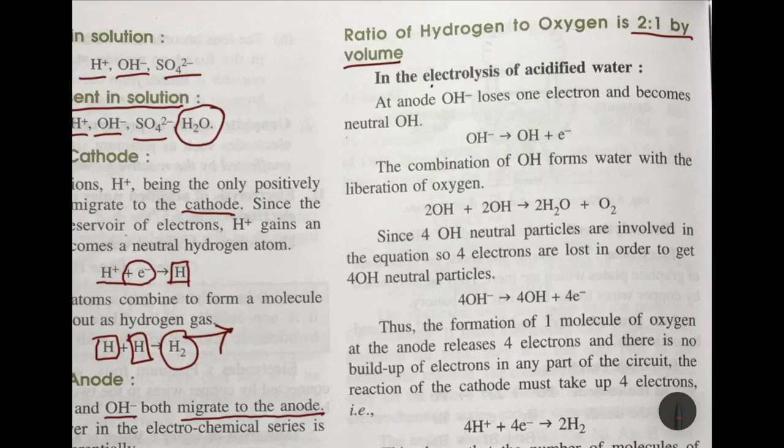Now, if we look at the electrolysis of acidified water, at the anode, hydroxyl loses one electron and becomes a neutral atom. And OH combines to form water and oxygen. So how many? 2 and 2 come together to form a total of 2 molecules of water and 1 molecule of oxygen.